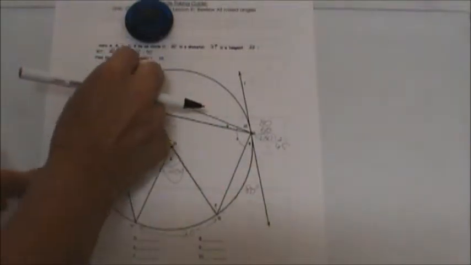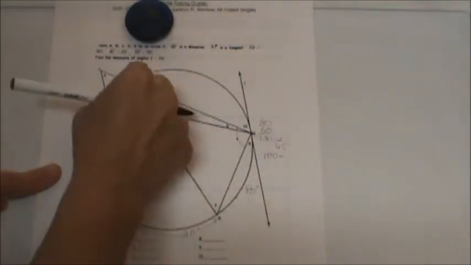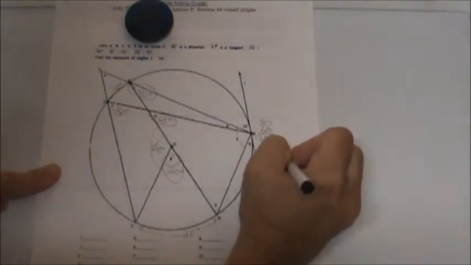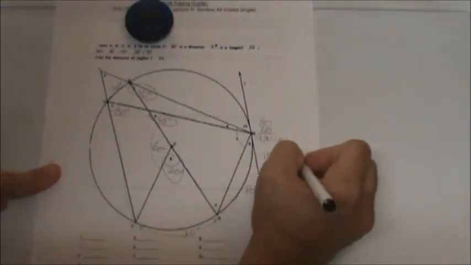So the big arc is from A to C. See how that extends? So from A to C is 100. So we'll take 100 minus 50, all divided by 2. So 100 minus 50 is 50, divided by 2 is 25. So that means angle 4 is 25 degrees. Okay? Now let's see what else we can see.